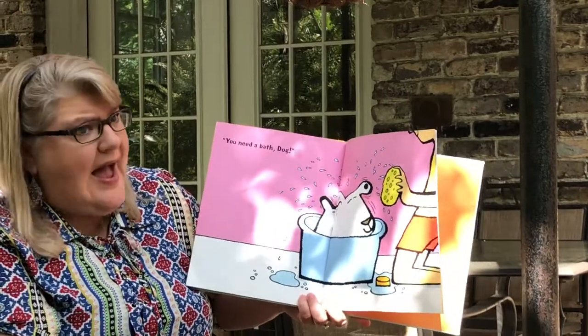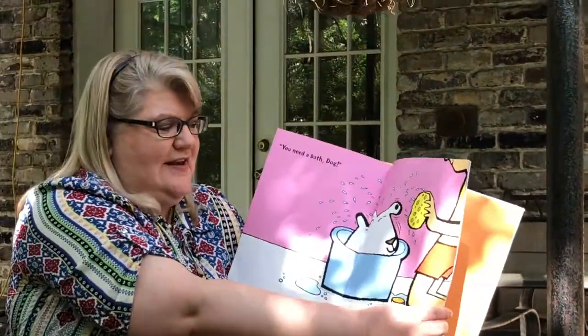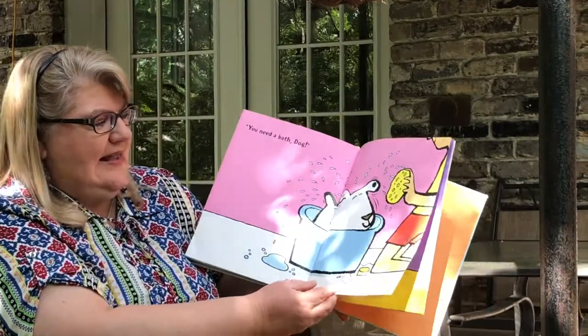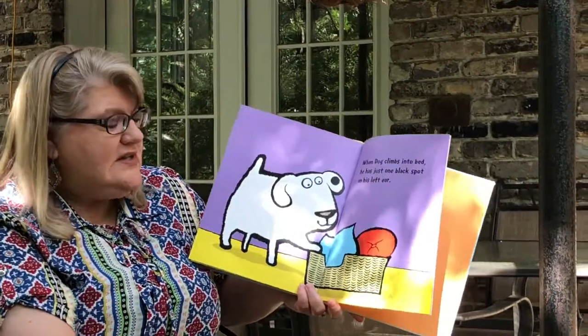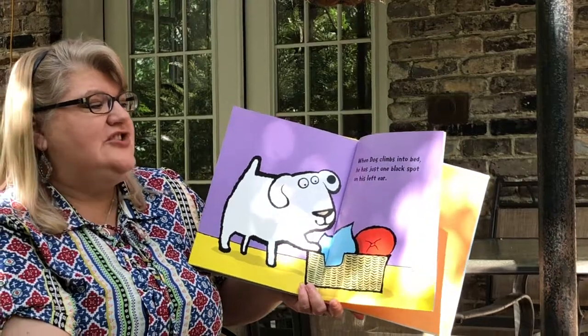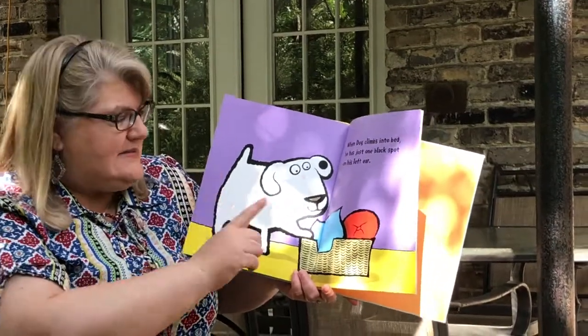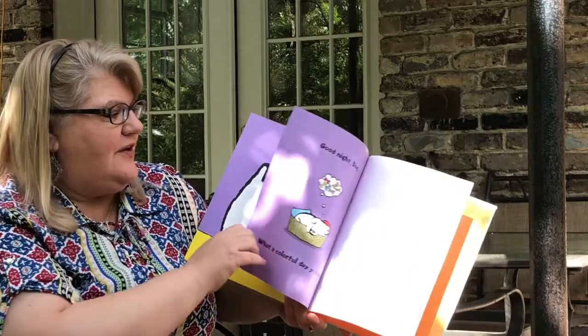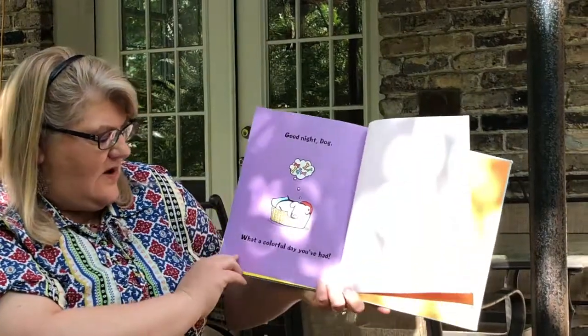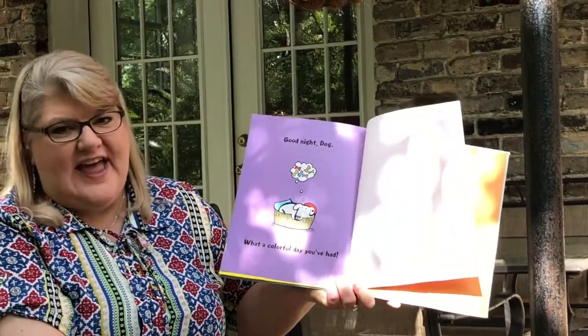You need a bath, Dog. And she's giving him a bath. Looks like he's smiling and enjoying that. When Dog climbs into bed, he has just 1 black spot on his left ear. Good night, Dog. What a colorful day you've had.